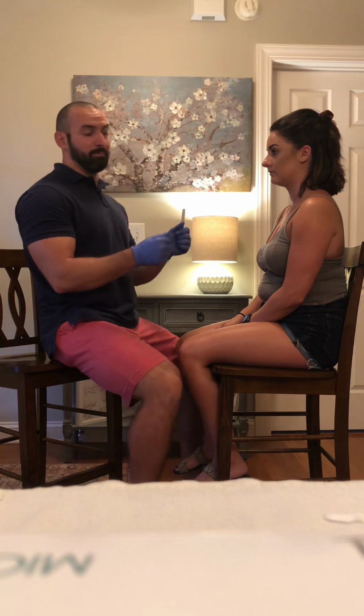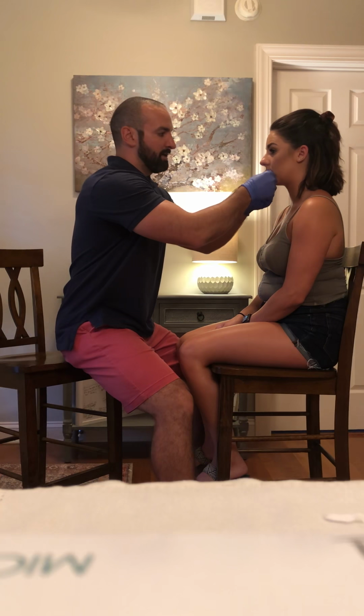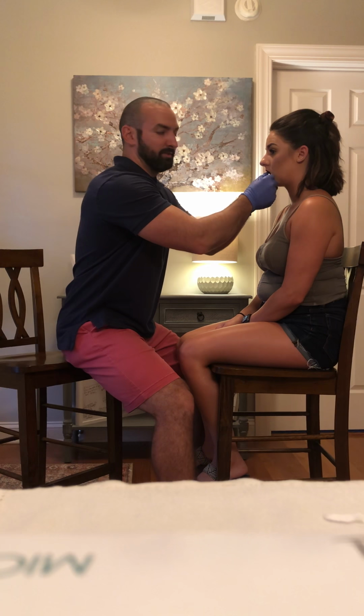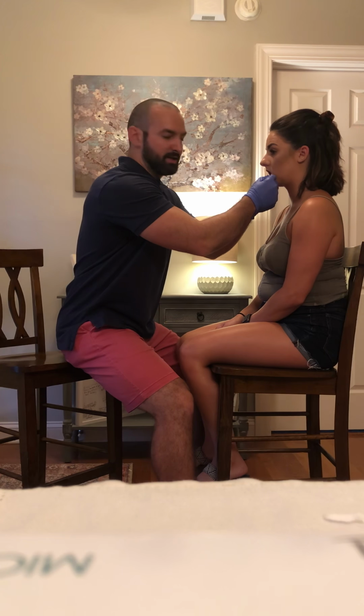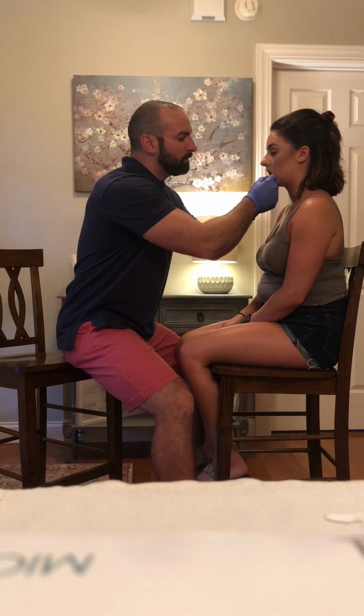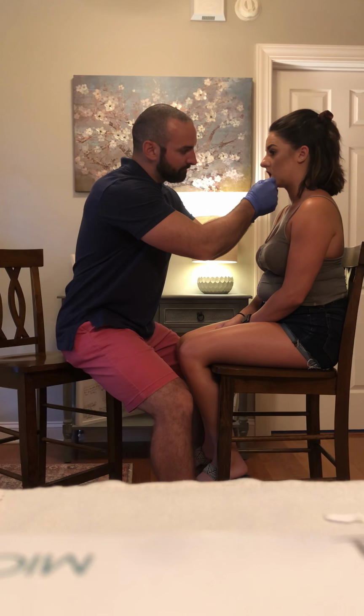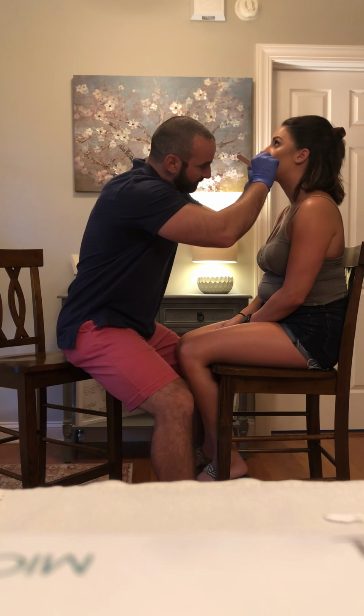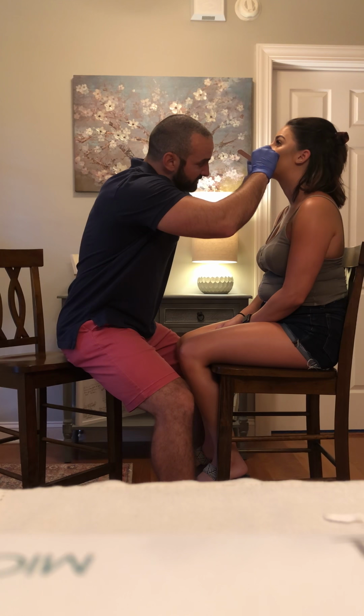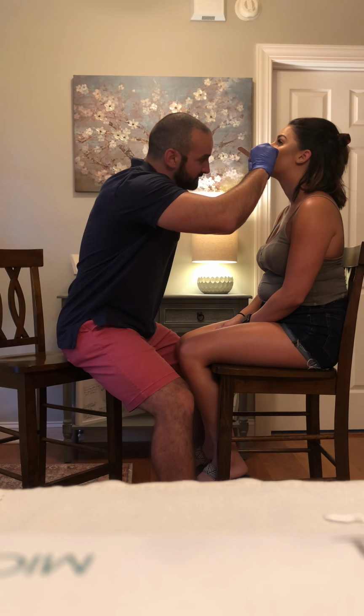First, I'm going to start by pulling down her lips. So I'm going to pull down her bottom lip first. I'm just looking at the texture. I'm looking for any swelling, discoloration, anything like that. I can see it's pink and moist. Looking at her gums, they look healthy and pink, moist. I'm going to do the same thing with her upper lip. Pull it back, looking at texture, pink and moist.